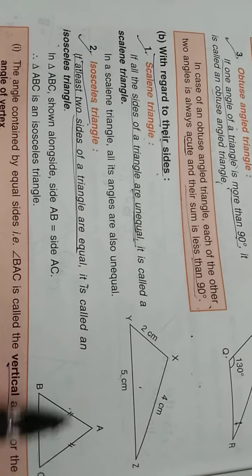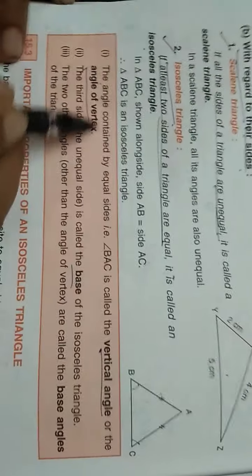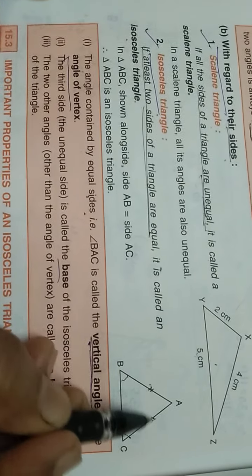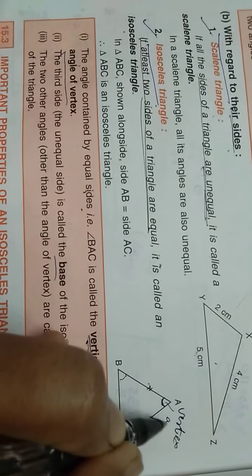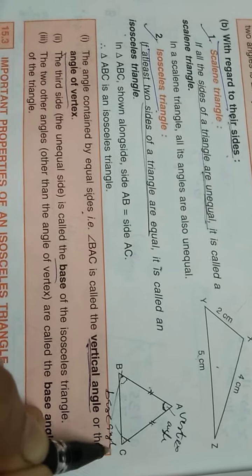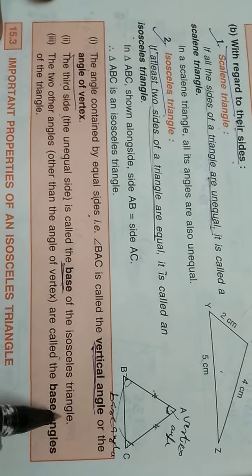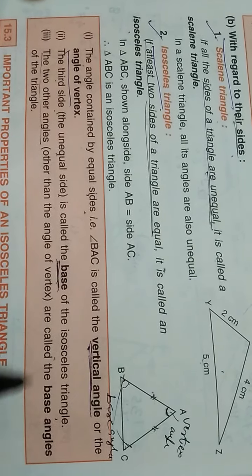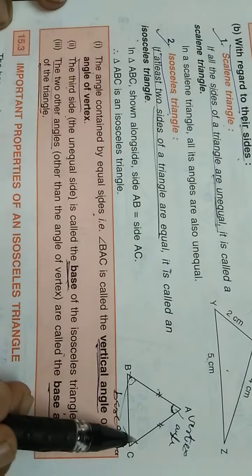In this figure, these two sides are equal, and these are the base angles. Look here, the angle containing the two equal sides is called the vertex angle. These two equal sides contain this angle, so this is the vertex angle, and angles B and C are known as base angles. The third side, the unequal side, is called the base of that isosceles triangle. The two other angles, the angles on the base, are known as base angles. Since these two sides are equal, the base angles are also equal.